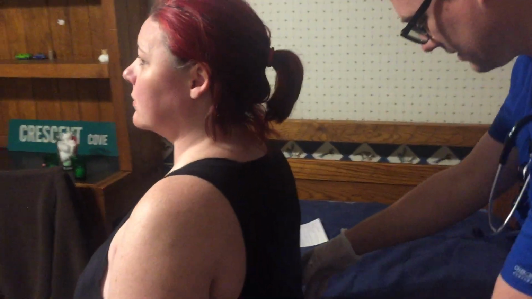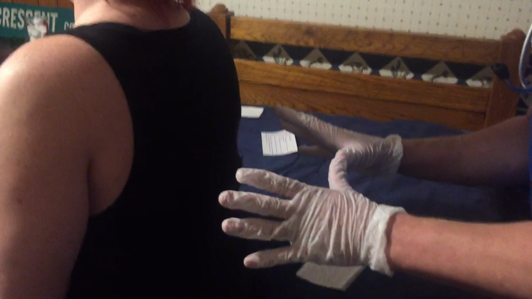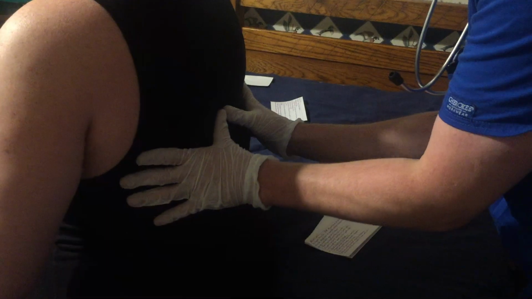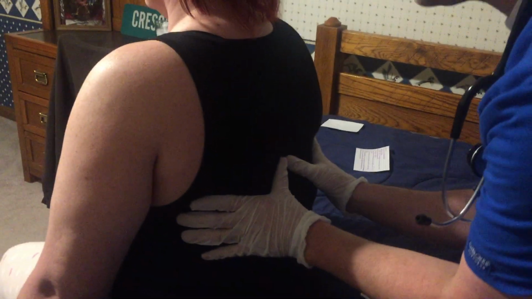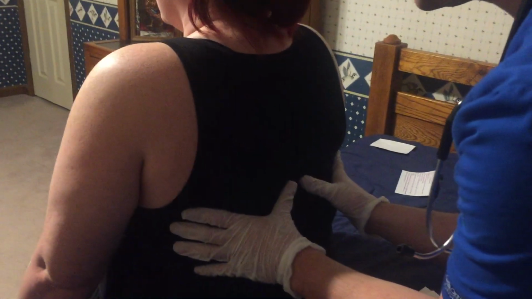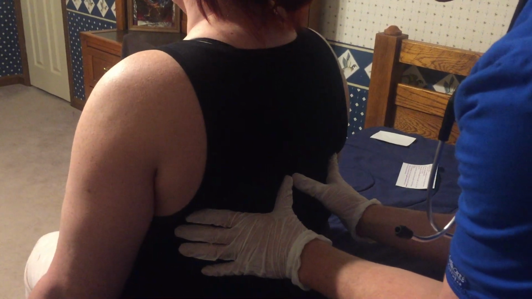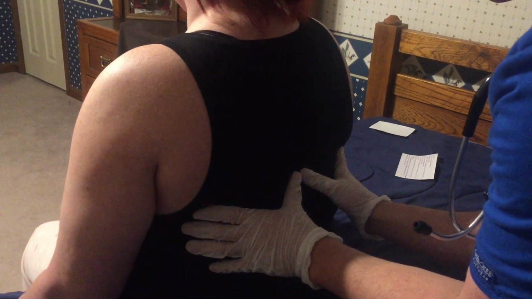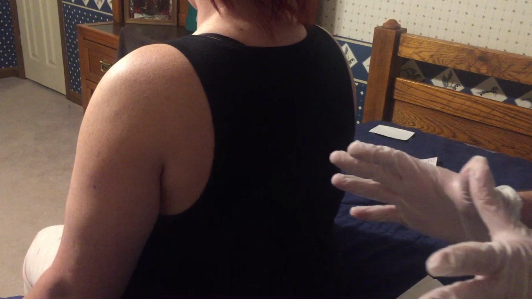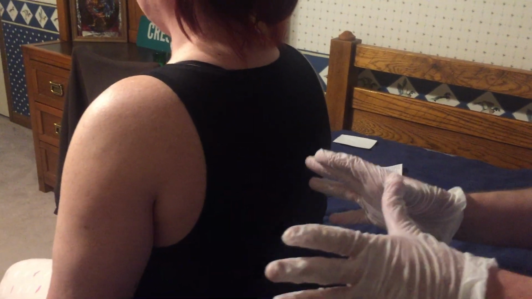And I'm going to inspect and palpate. I'm also checking for the tactile fremitus, and I'm looking for symmetry of lung functions. I'm going to have the patient take a deep breath for me, please. All right. And I notice that this does separate my thumbs. Both hands are moving, so there is symmetry.